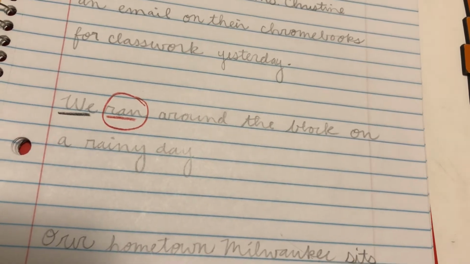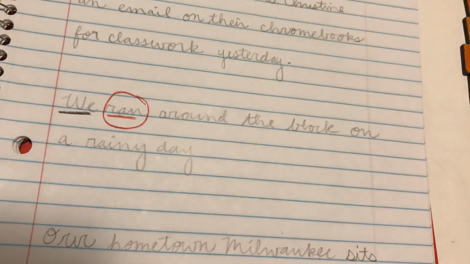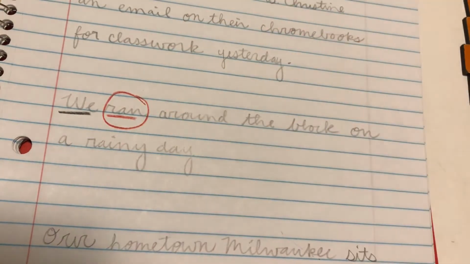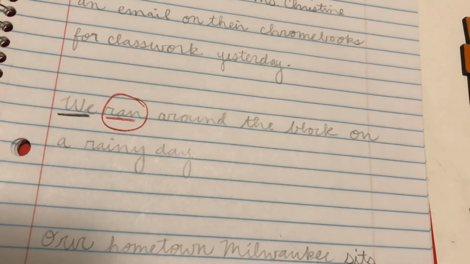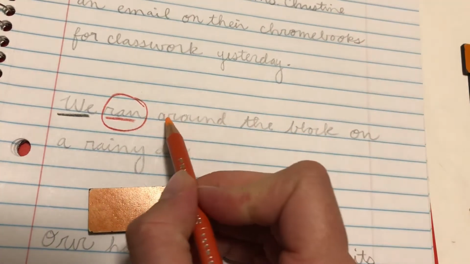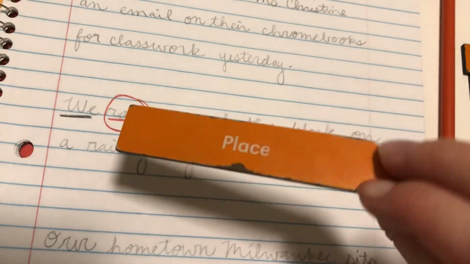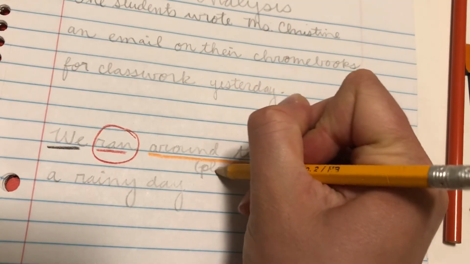So we ran with whom, with what around the block on a rainy day? No. We ran what for? No. We ran why? Well, because it's fun to run around the block on a rainy day, but that's not what the sentence says. So we ran where? Around the block. So I'm going to underline around the block. And this is the adverbial extension of place. So I'll write in parentheses place underneath.